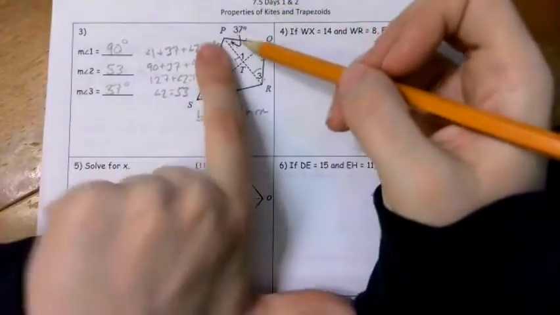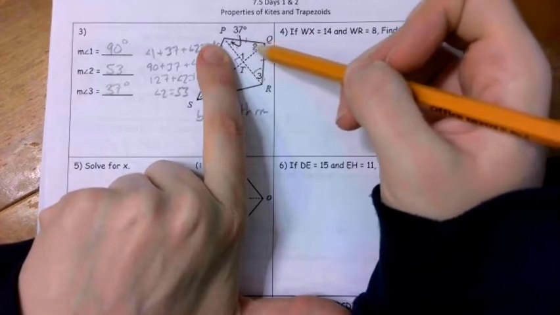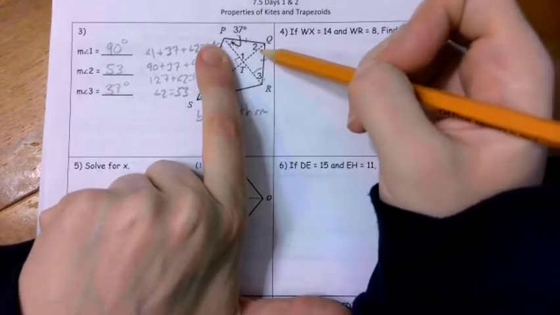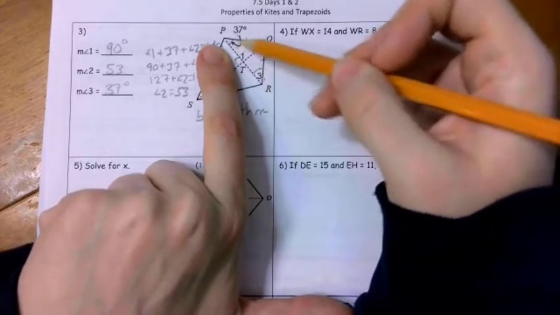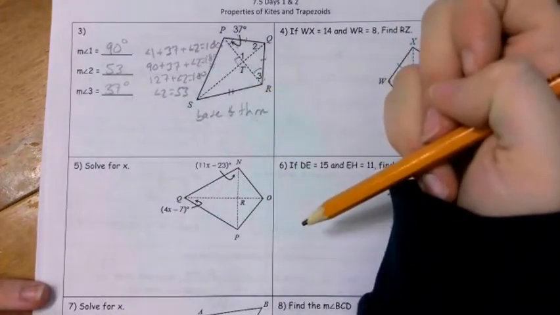Another way you could do it is if you know 37, you just found angle 2. It said that the diagonals bisect the angles, right? So angle 2 would be the same here, so you could double it. And then you could add that to angle 3, so you could add those angles all together. There's lots of different ways, but like I said, I just like using the base angle theorem. It gets me there very directly.